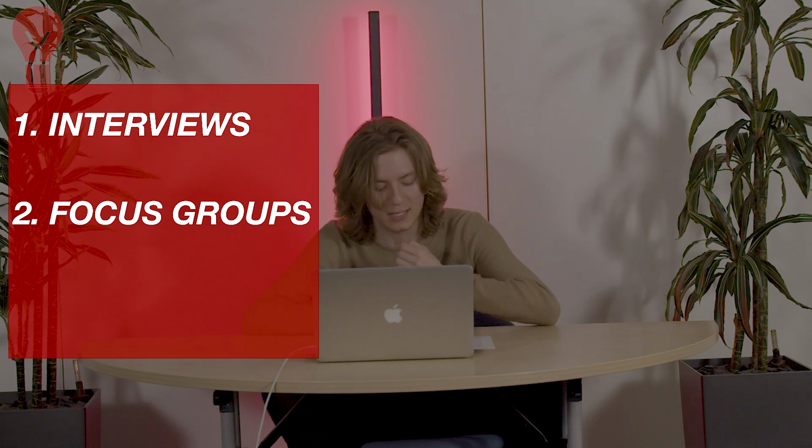Focus groups involve a small, diverse group of participants to discuss specific topics under the guidance of a moderator. This method fosters dynamic conversations, enabling participants to engage with one another's viewpoints. Focus groups excel in exploring attitudes, opinions, and perceptions related to policy issues.